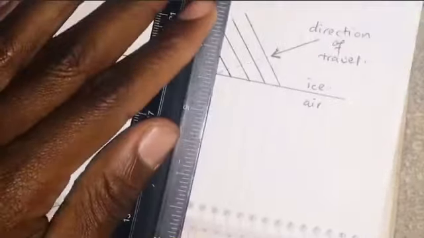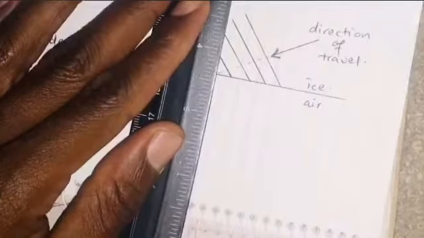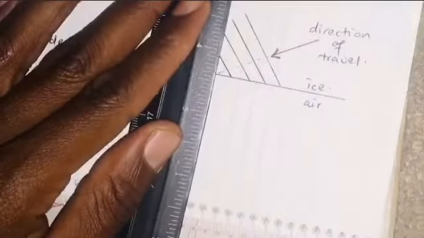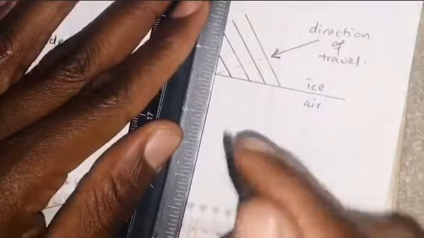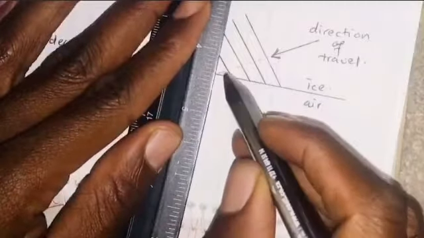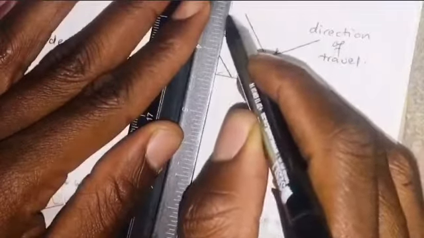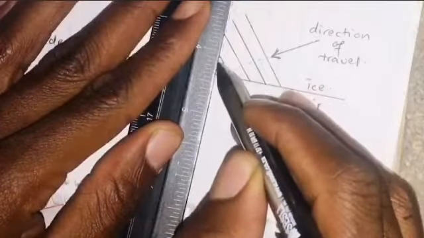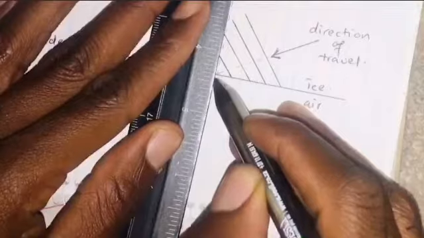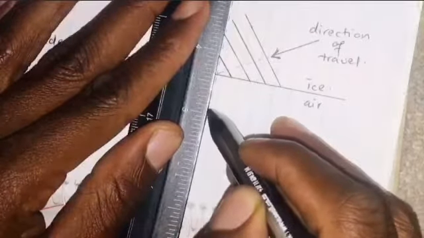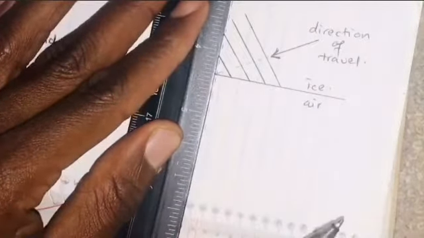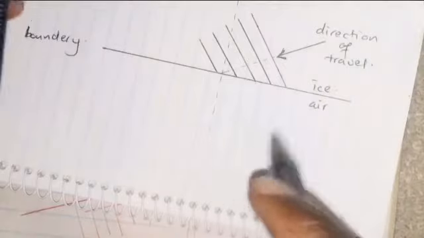Then draw the normal, so that you are clear on the angle of incidence. So that's the angle of incidence.